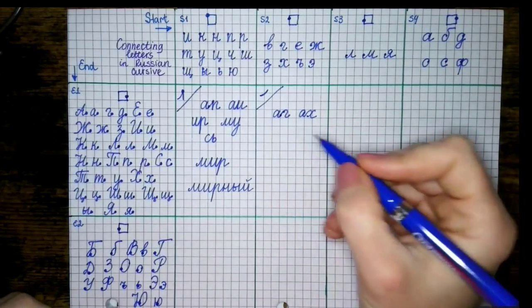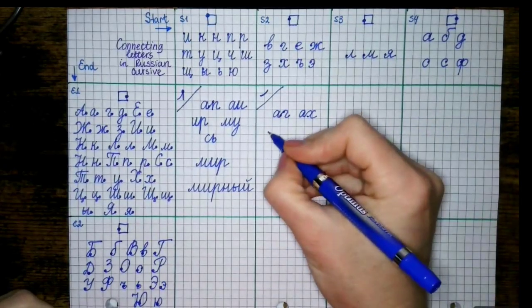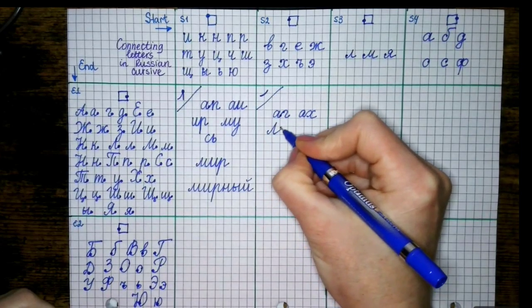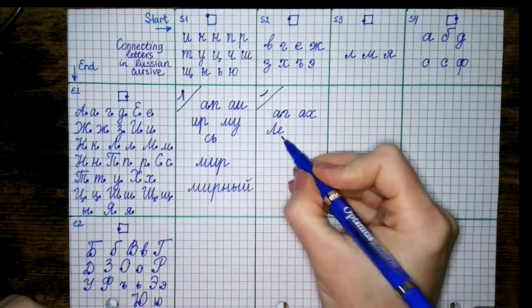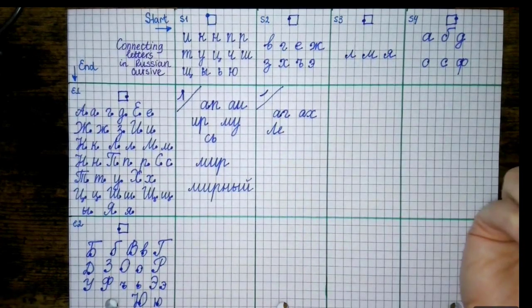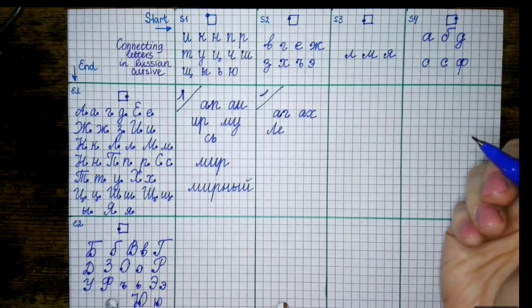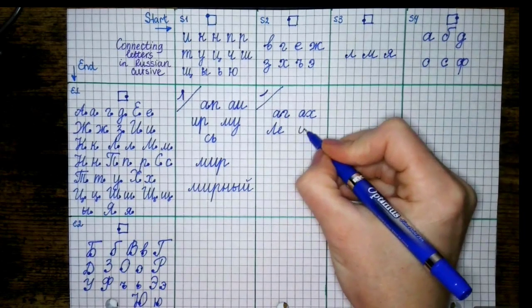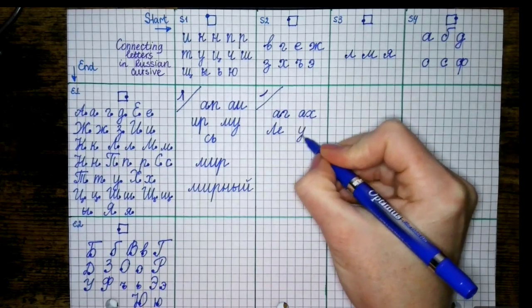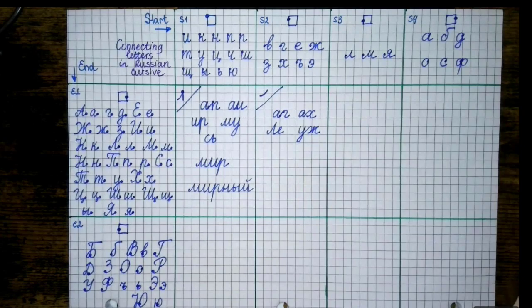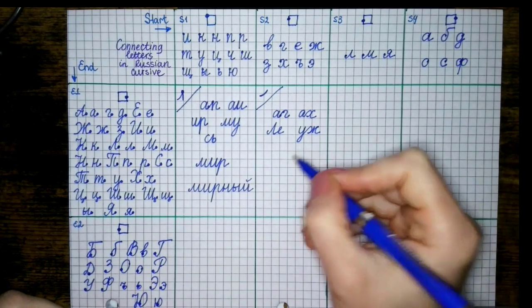Maybe let's try one of the capital letters. Let's try L, and yeah, here we just connected these letters. How about U? Let's connect it to the J. Okay, let's write some words.